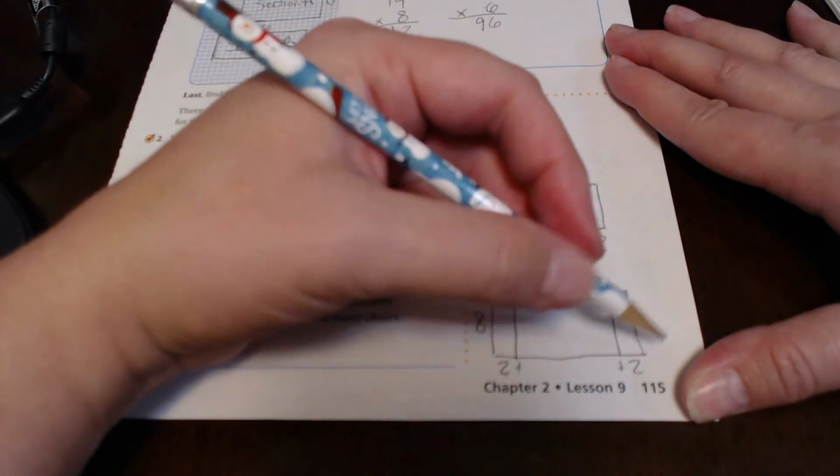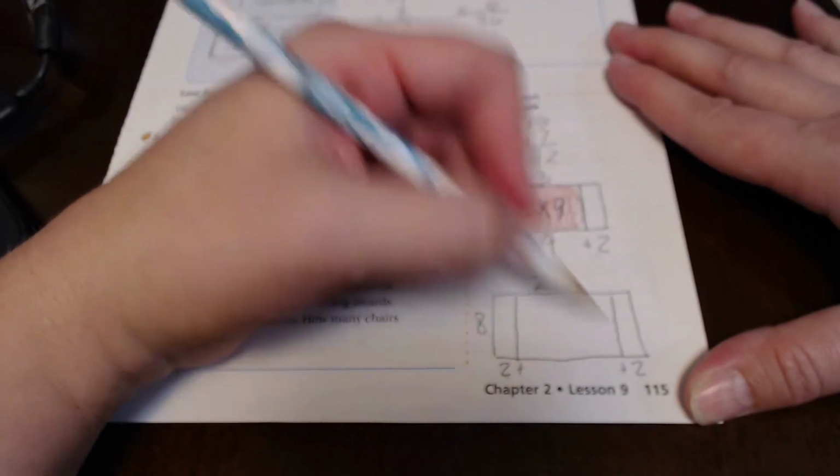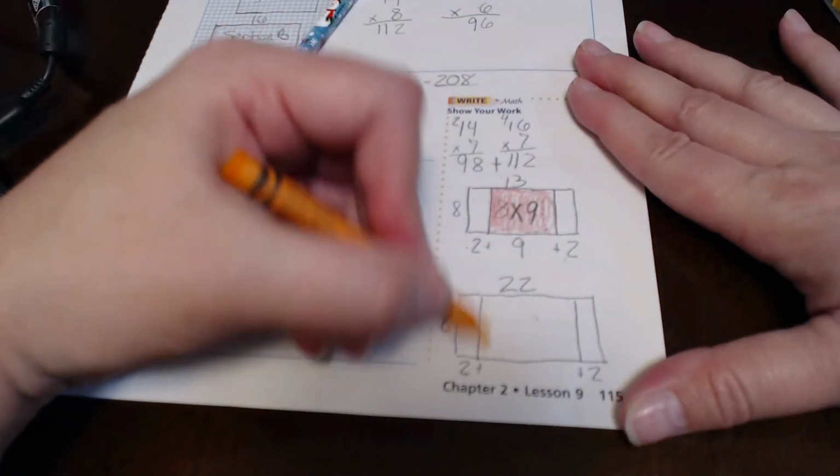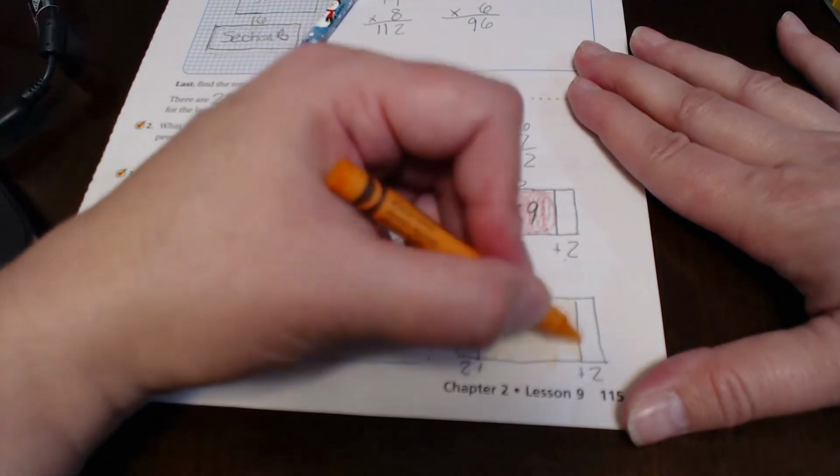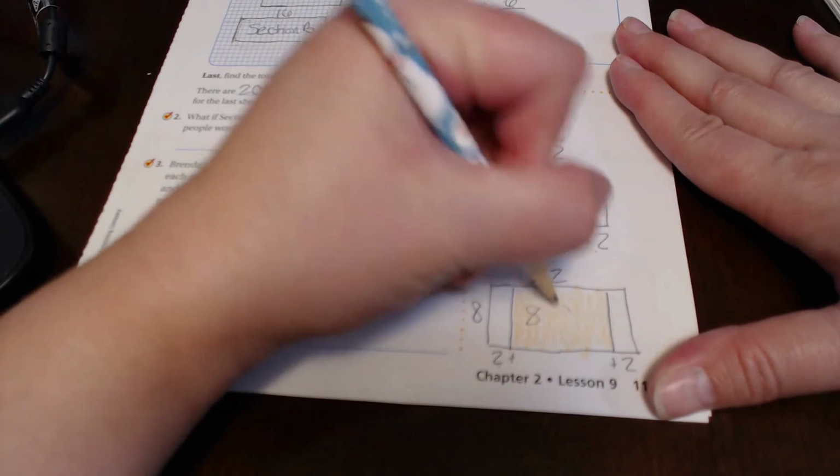So 2, that makes that 20, 18. So this middle section right here, this is the guest seats. So let's figure it out. How many seats do we have in this middle section?